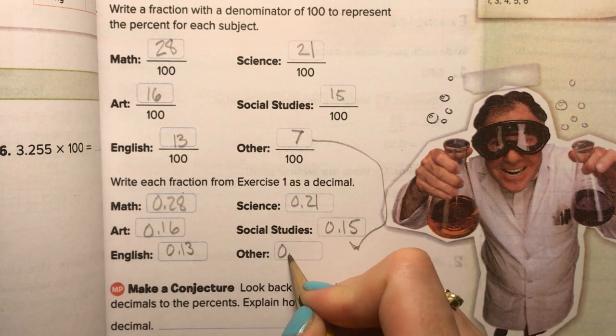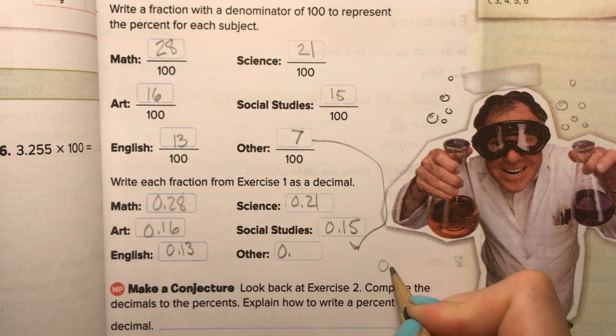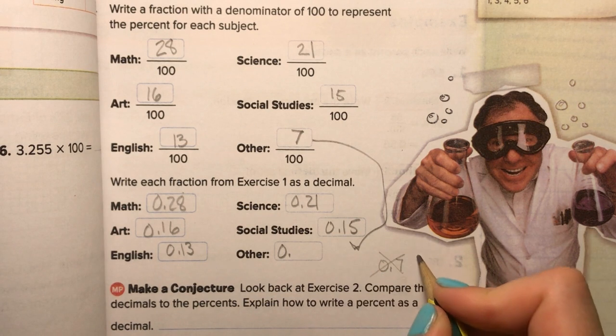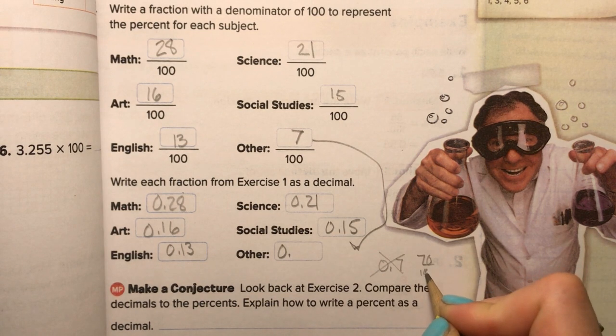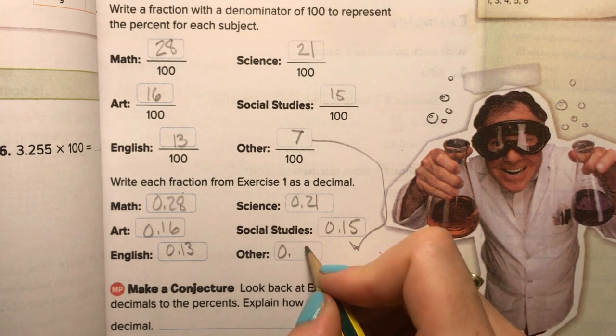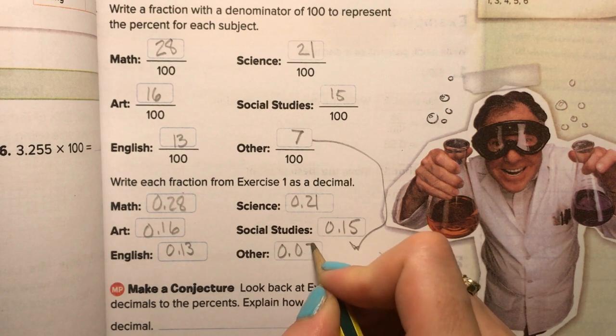Be careful. It is not 0.7. Okay, that would be 70. That would be 70 out of 100. Okay? This is 0.07.